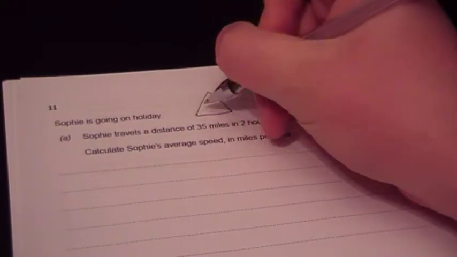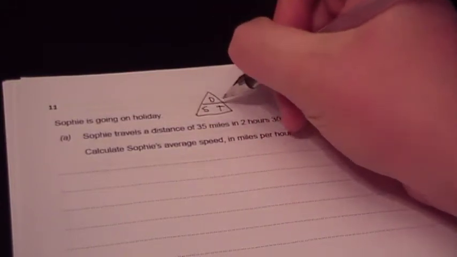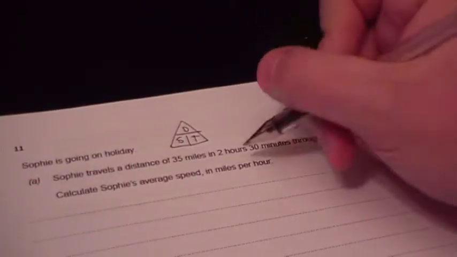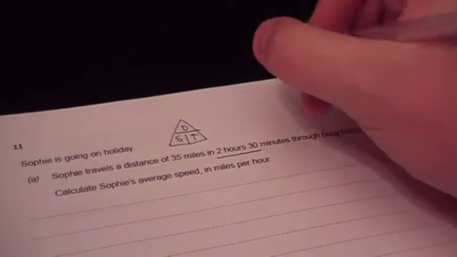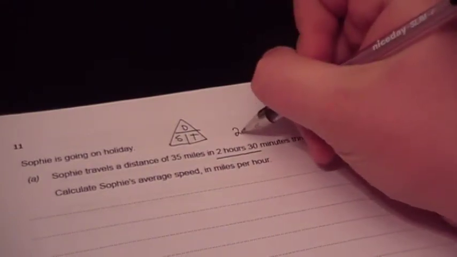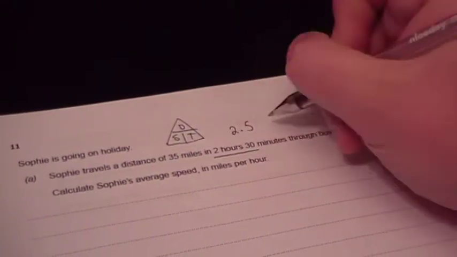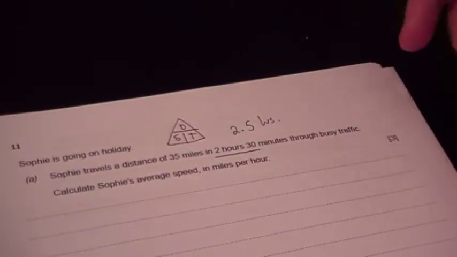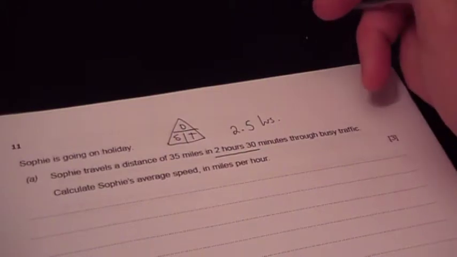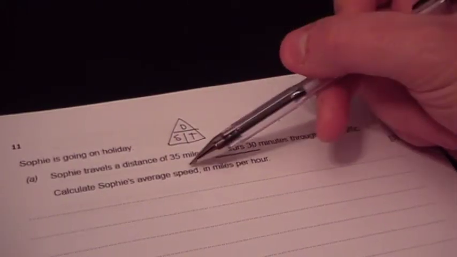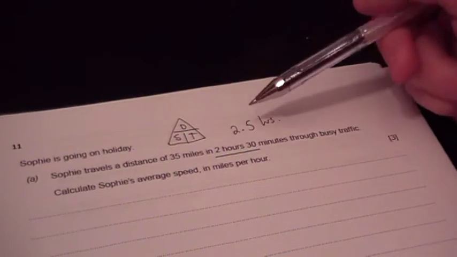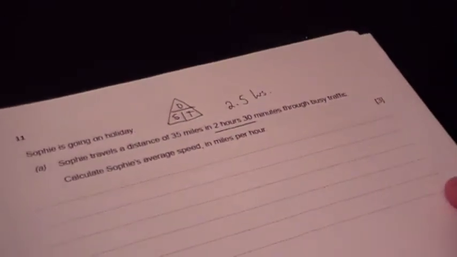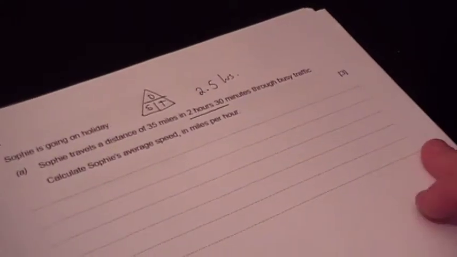Now I know people would be tempted at this point to draw your SDT triangle, speed equals distance over time, but you'd have to remember that 2 hours 30 minutes would need to be put into your equation as 2.5 hours. It's not 2.3 or 2.30, it's 2.5. So because we're calculating speed, that's distance divided by time, we'd have to divide by 2.5, which perhaps isn't easiest. So I want to show you a different way.